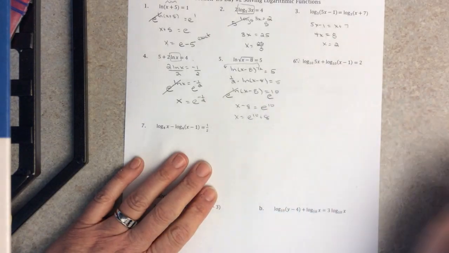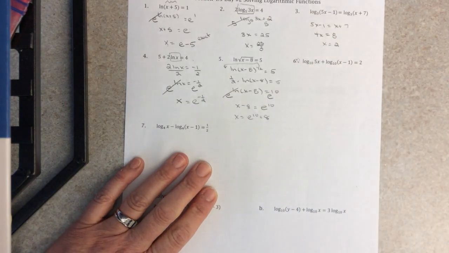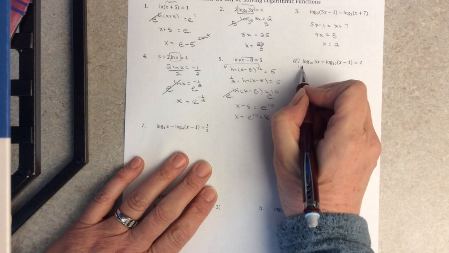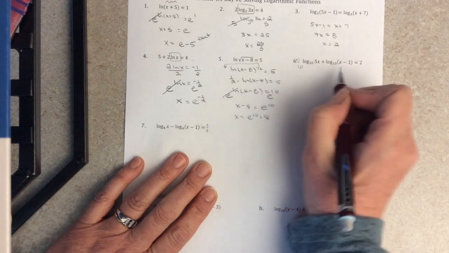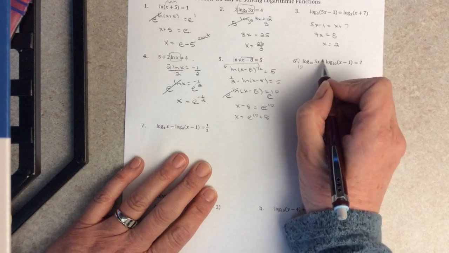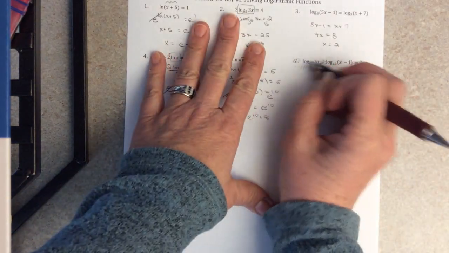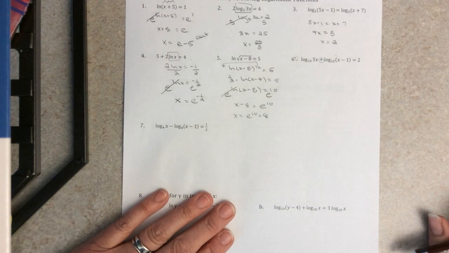Number 6 has got a star next to it. So stars mean that you might want to think before you jump into how to solve this, because people are tempted to try to go like this: put a 10 as an exponential here to undo this log, and then a 10 to undo that log. The problem is you've got addition in between them, and you cannot use the exponential across addition like that, just like we couldn't use a log across addition.